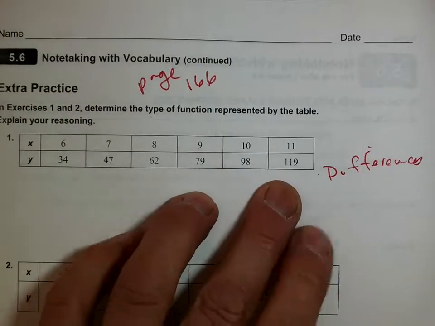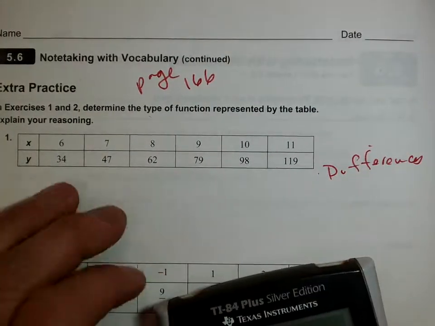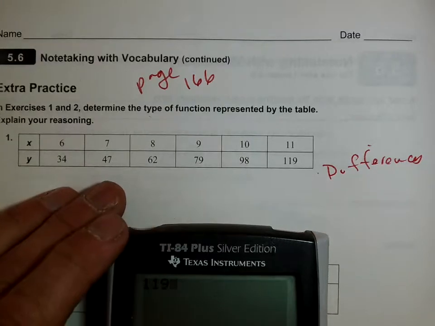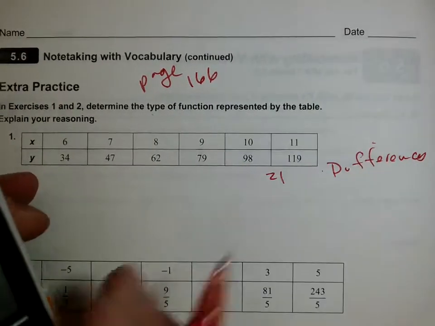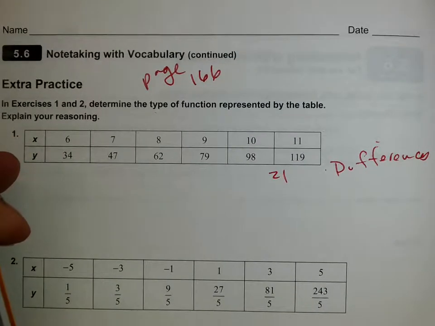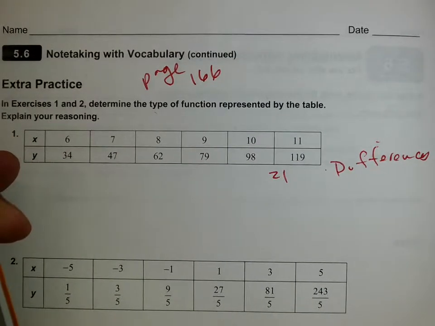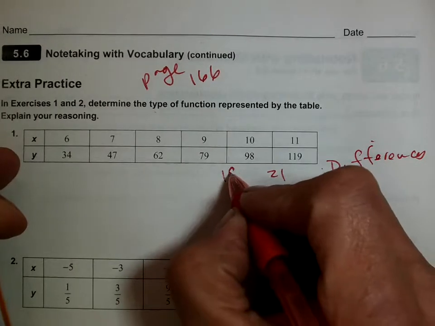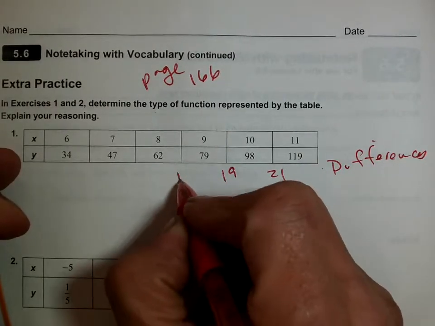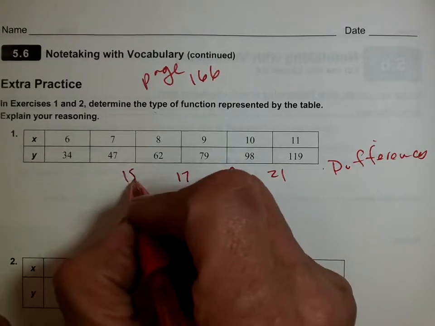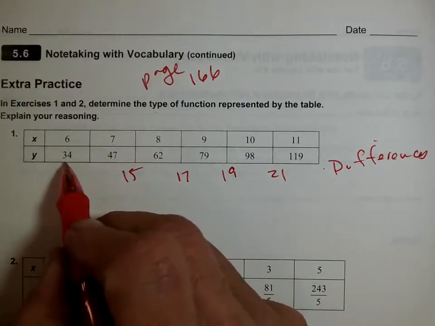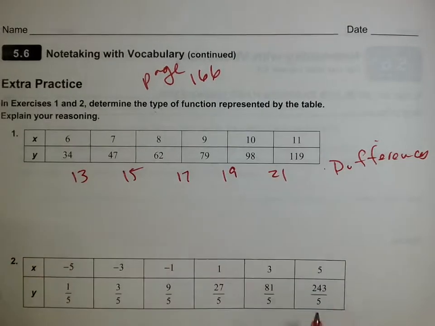So if I do the differences, I'm going to subtract, okay? Let's see, 119 subtract 98, I get 21. 98 minus 79, I get 19. 70 minus 62, I get 17. 62 minus 47, I get 15. 47 minus 34, I get 13. Remember how we did the differences before?